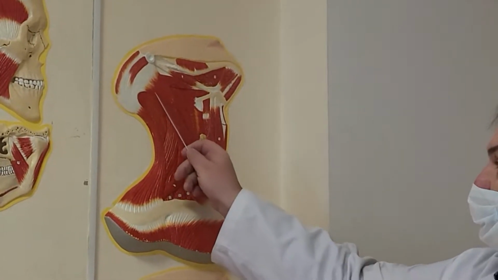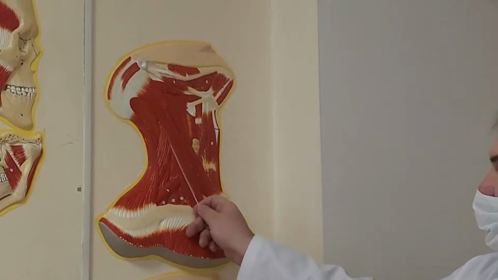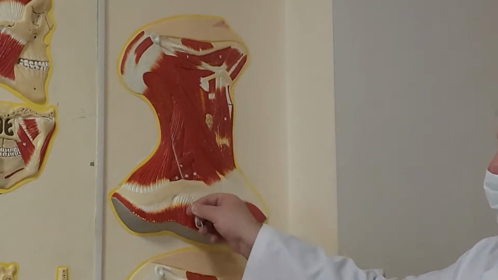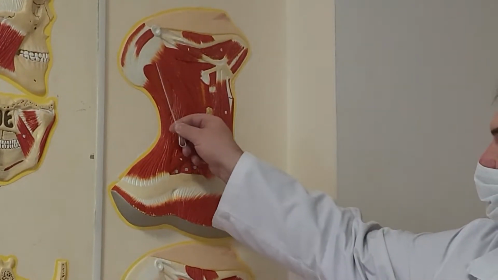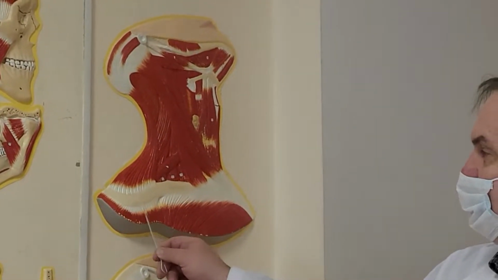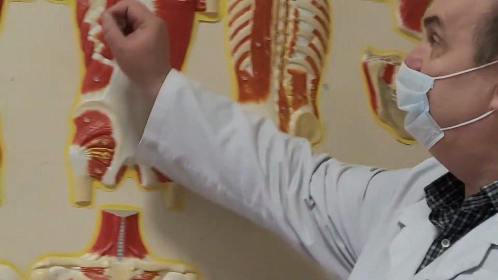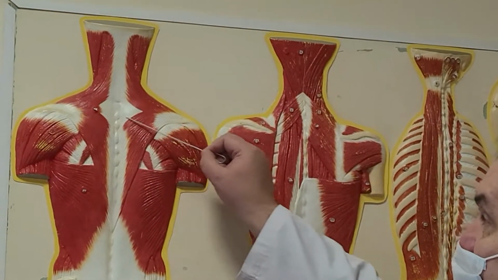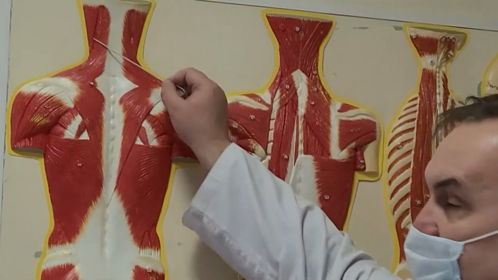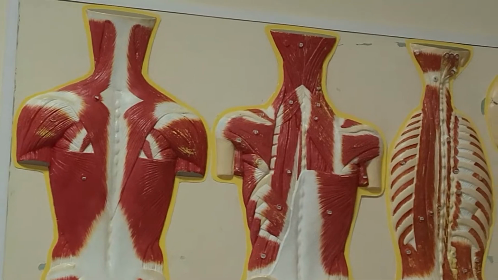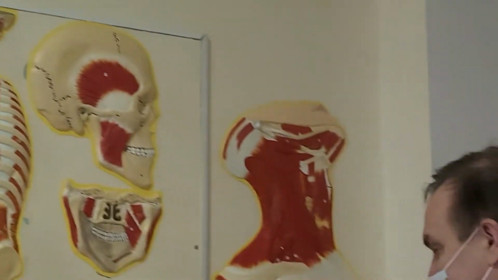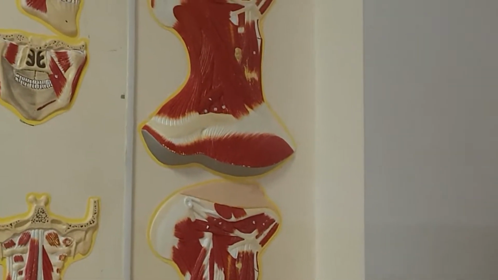Next, the lateral region, between the sternocleidomastoid muscle and the trapezius muscle. And the posterior region corresponds to the trapezius muscle. Here it is Musculus trapezius, and that is the posterior region of the neck. Anterior and lateral regions subdivide into triangles.